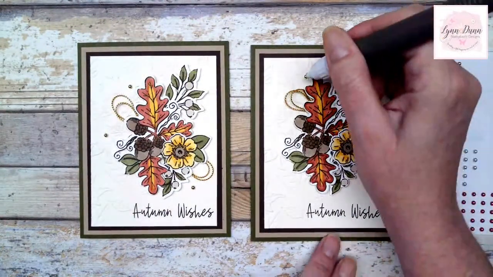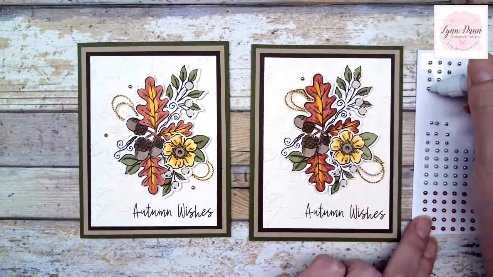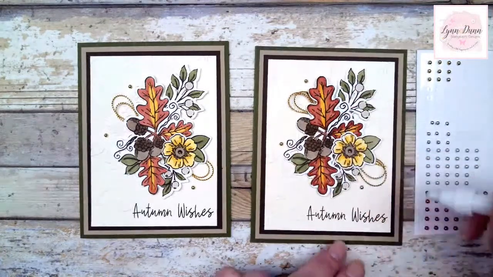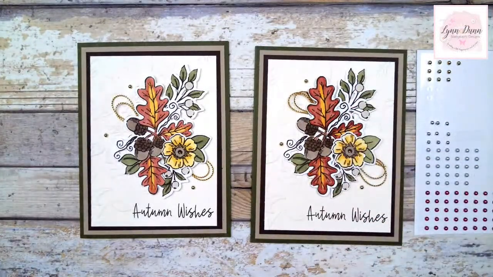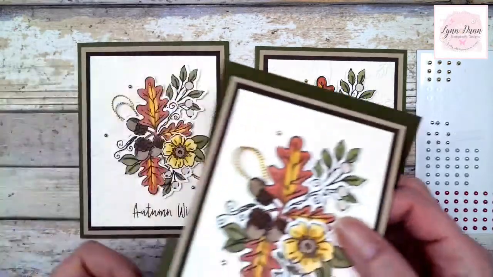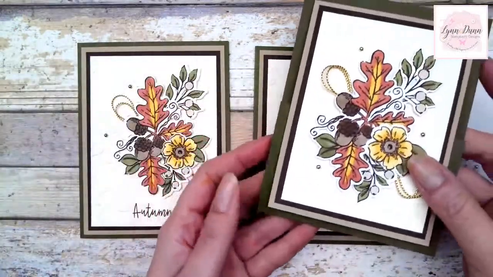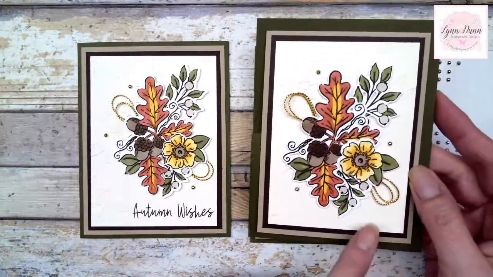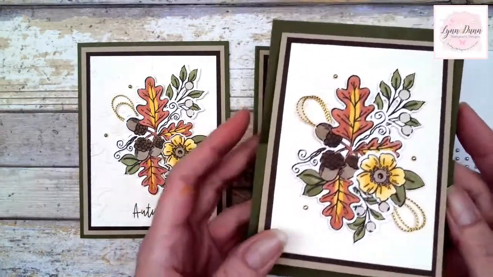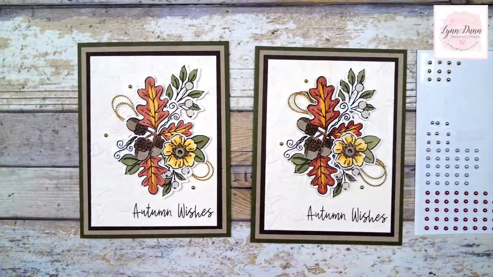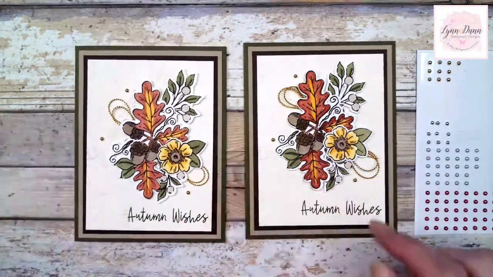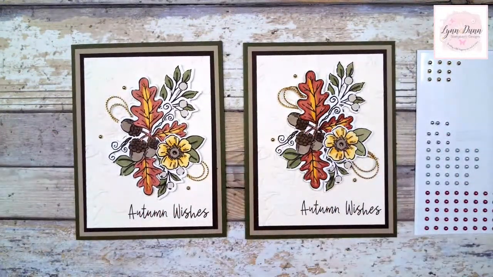So this is basically how I did the Z fold card in last week's video. So you'll see that the design looks the same as my Z fold card, other than the greeting. I didn't put the greeting on this one, but it's the exact same design. Excuse me. So you can use this design just to create a regular card, or you can use it to create a Z fold card.